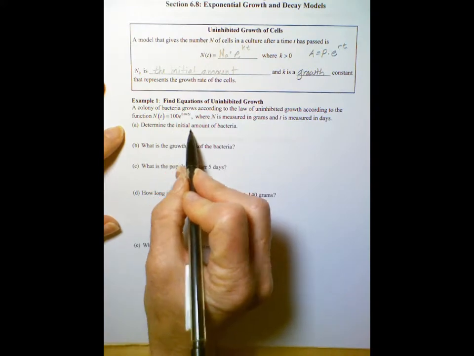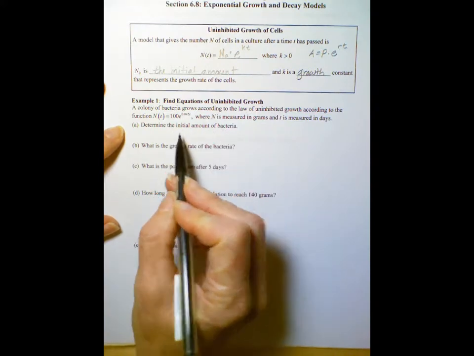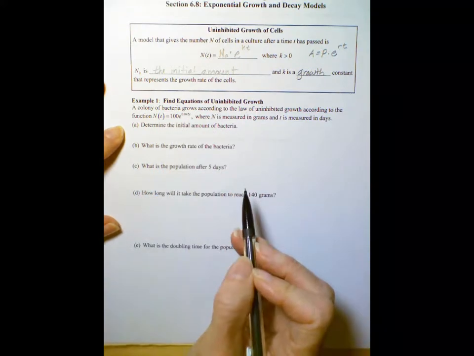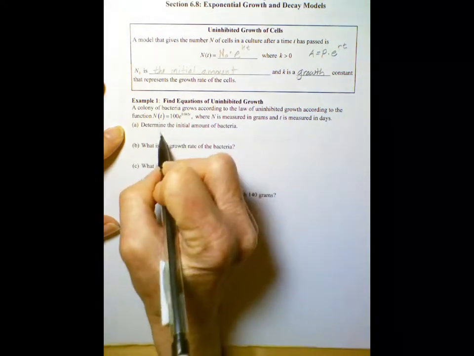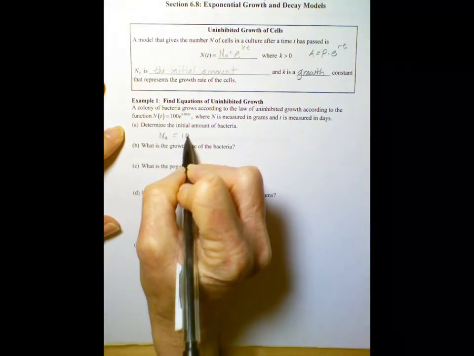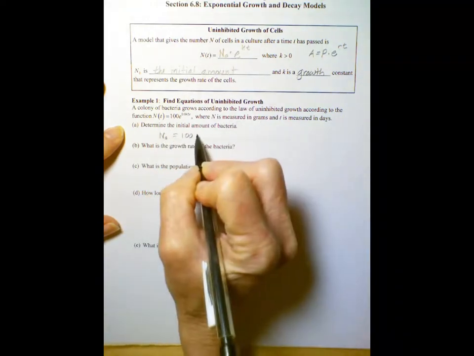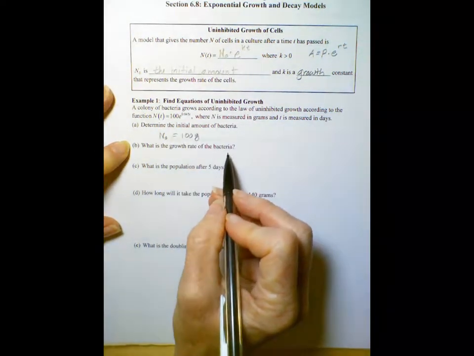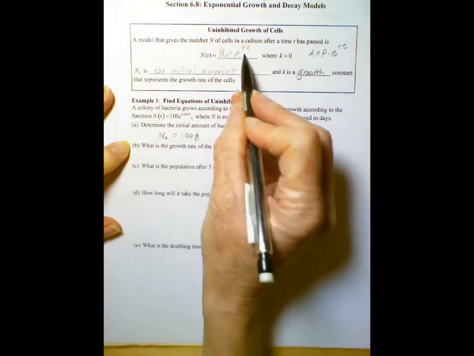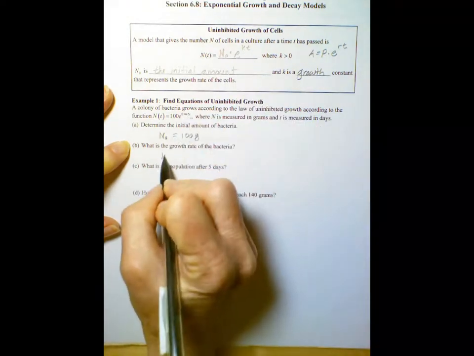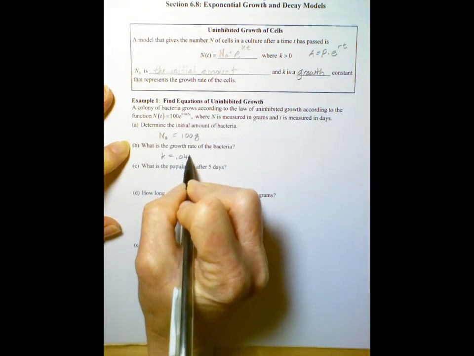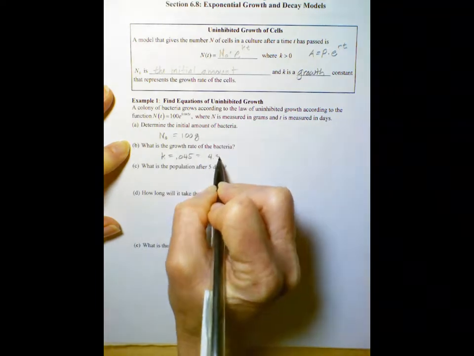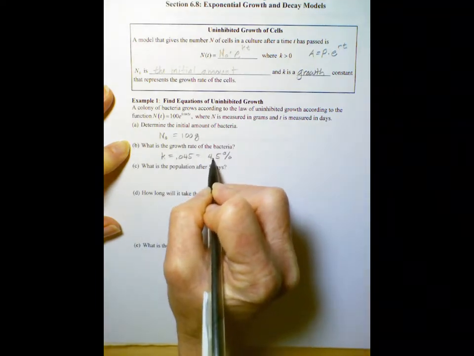Okay, determine the initial amount of bacteria. So if this is our function, what's the initial amount? N sub 0 is 100. It said it's measured in grams. What is the growth rate? Well, remember, the growth rate is the k. So k equals 0.045 or 4.5% as a decimal.